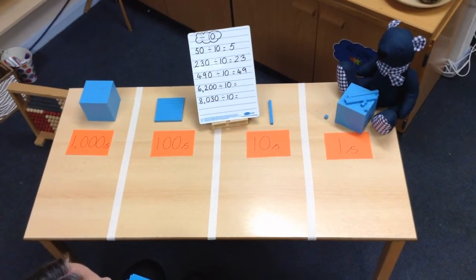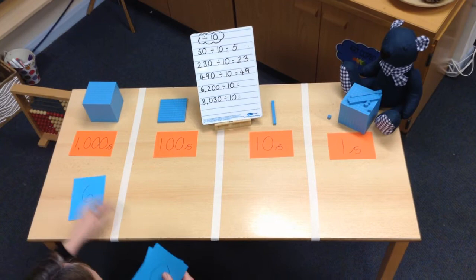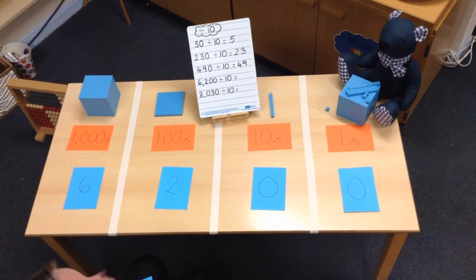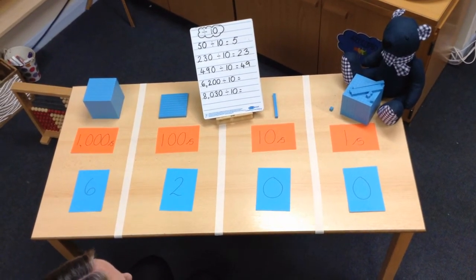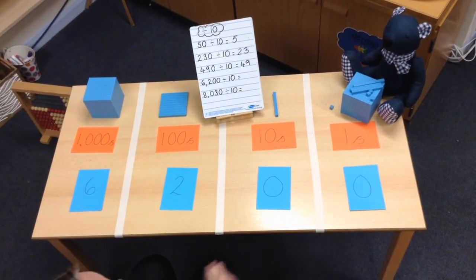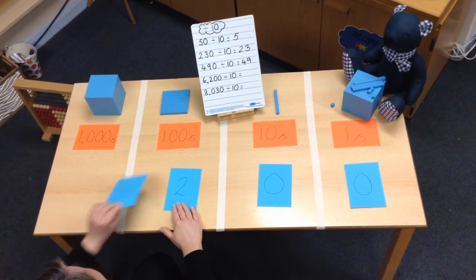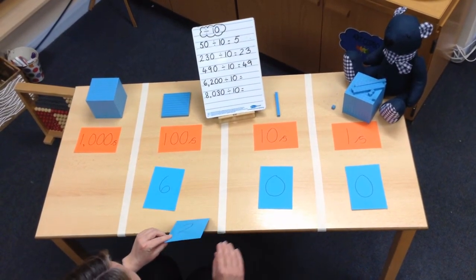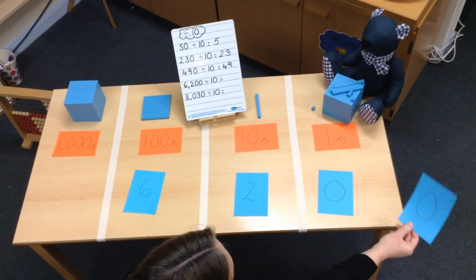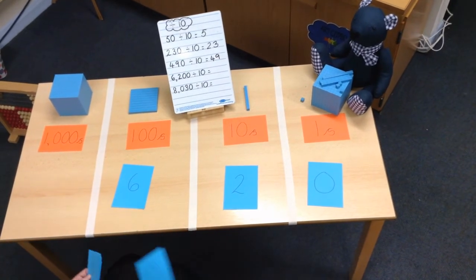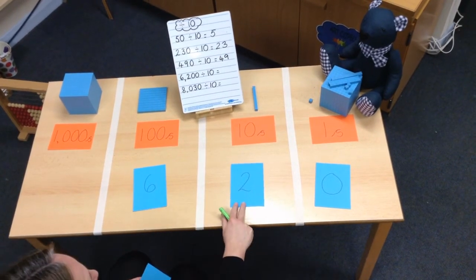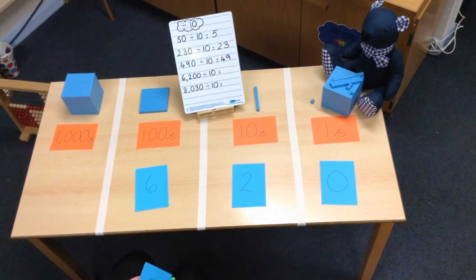Let's divide a 4-digit number by 10. So we've got 6,200, and we're going to make that 10 times smaller. Can you remember, when we make something 10 times smaller, when we divide by 10, each digit moves one space to the right. So the 6,000 becomes 600, the 200 becomes 2 tens, this 0 moves into the ones, and because this isn't worth anything, doesn't have a value, we can remove that. So 6,200 divided by 10, we have a quotient of 620.